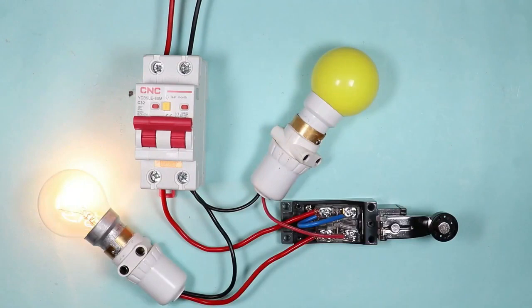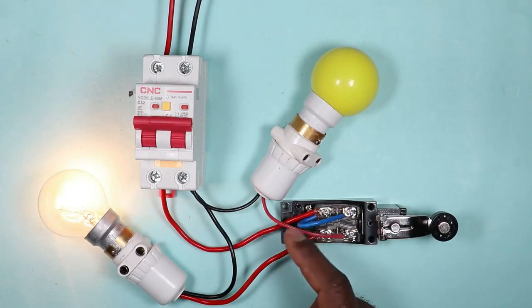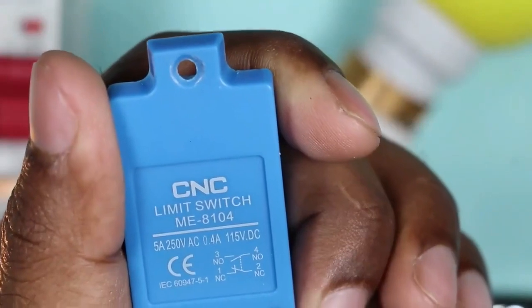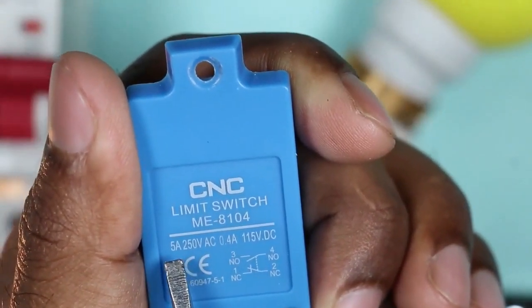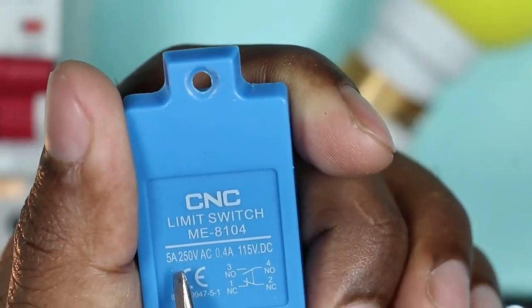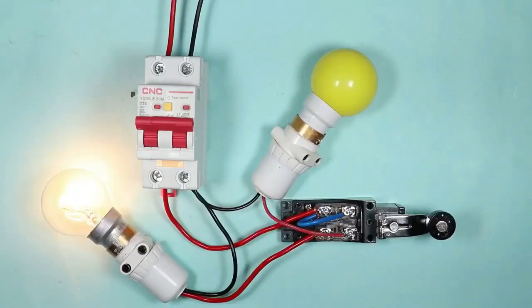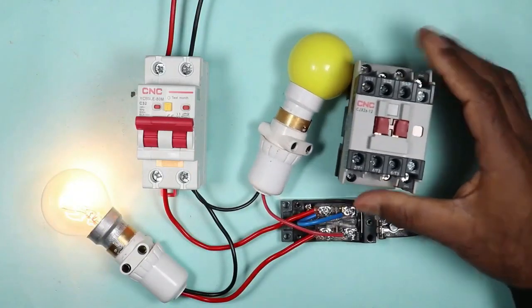If you want to turn on or off a load with the help of a limit switch, then one thing is important to keep in mind, and that is current rating. For this limit switch, if I look closely on the cover, you will see 5A is written here. This means that with this limit switch, a maximum of 5 ampere current can be supplied. If you have a heavy load, then you have to use a contactor in that condition.